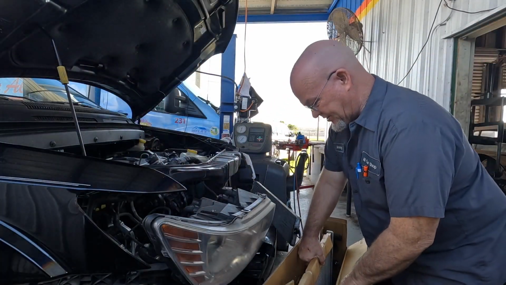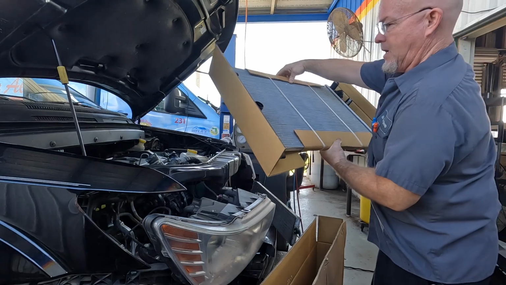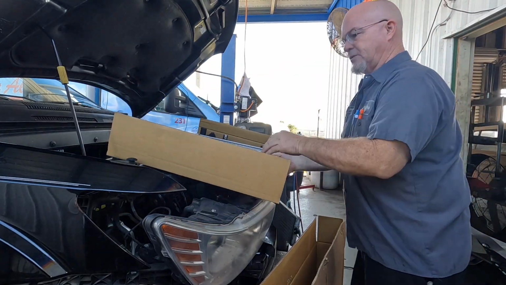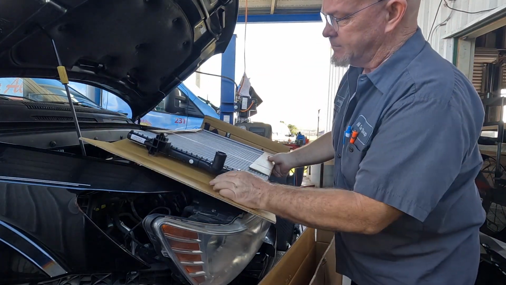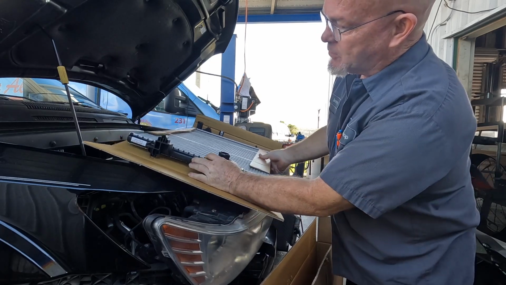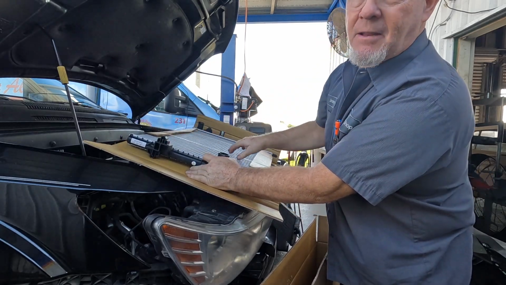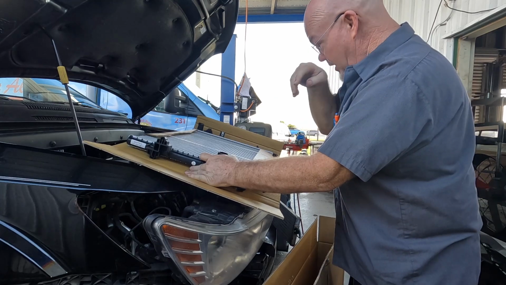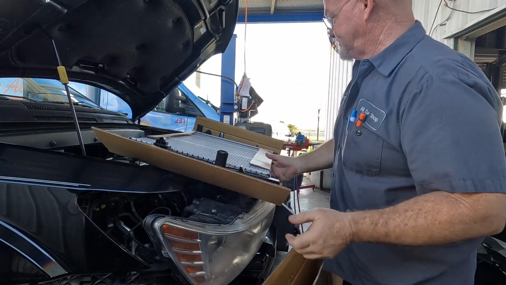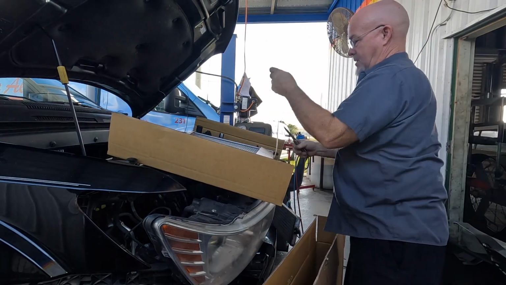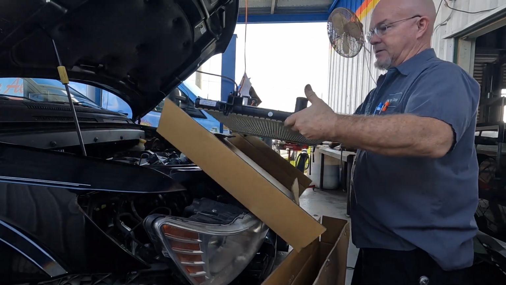Oh, it's like Christmas. Looks like Santa came. Look at that beautiful radiator we got. This is the first one of these I've done. Radiator just snaps into the mounts. There's no bolts. Interesting contraption. It even looks like the right radiator, man.